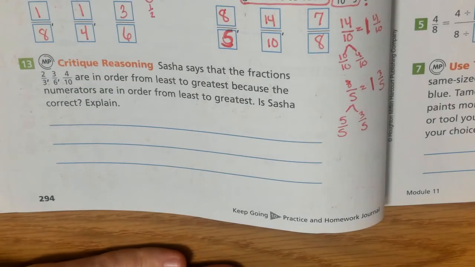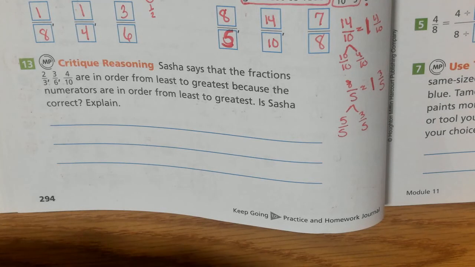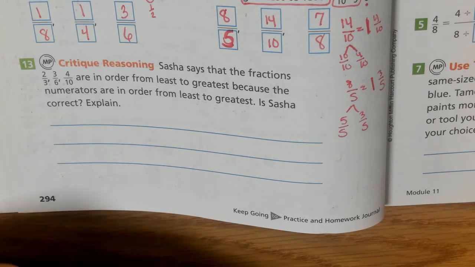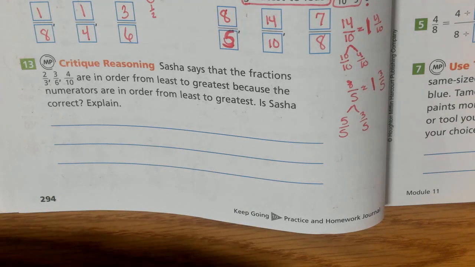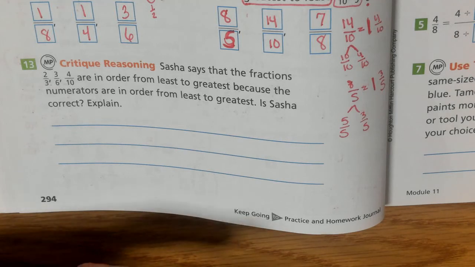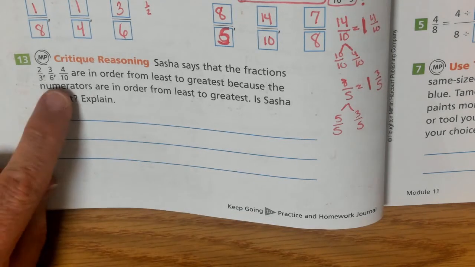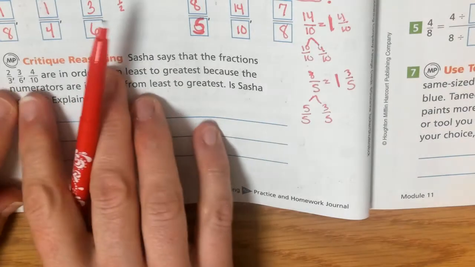And finally, Sasha says that the fractions 2/3, 3/6, 4/10 are in order from least to greatest because the numerators are in order from least to greatest. Is Sasha correct? Well, do we ever do it just because the numerators are in order from least to greatest? The only time we would do that is if the denominators were the same, right? And are these denominators the same? No, they're not.